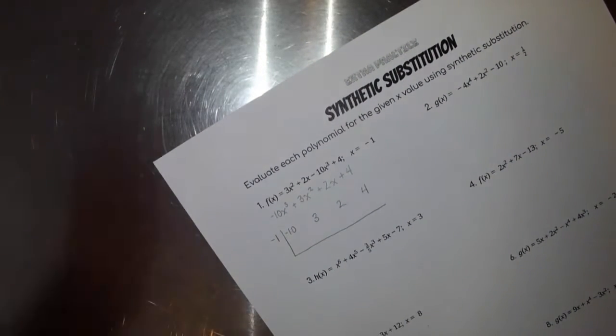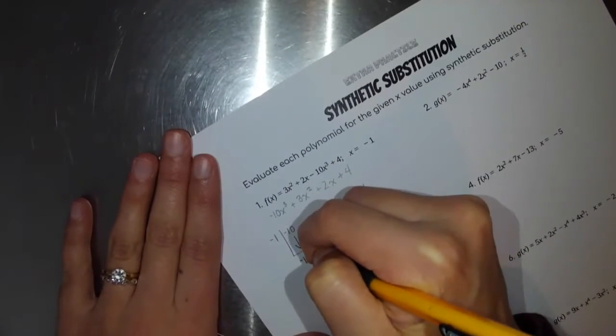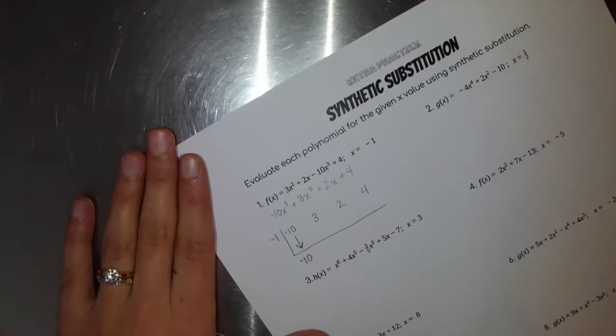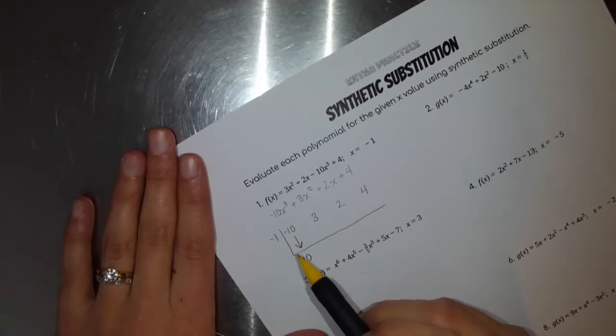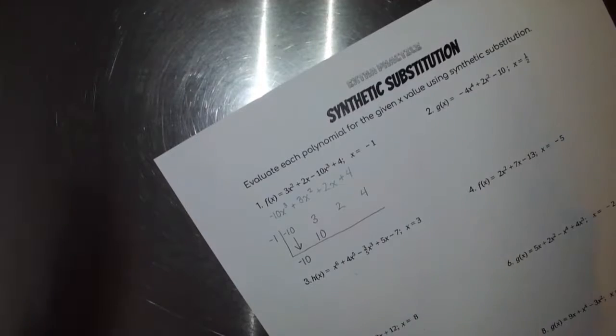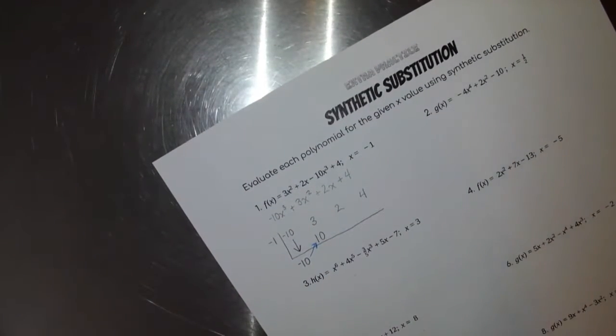For the first one, the number just comes down. We don't do anything to that number. That's our first term, and it comes down. And then we multiply it by the number on the outside. So -10 times -1 is +10, and we would write it right up across here.